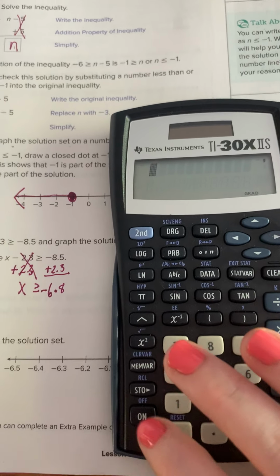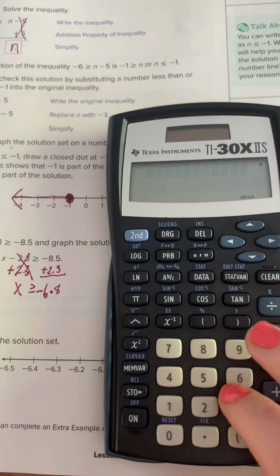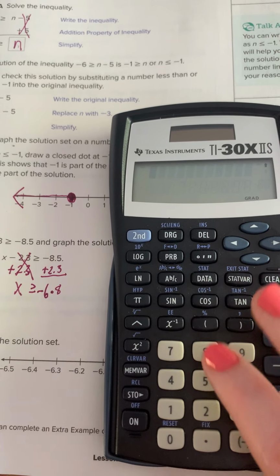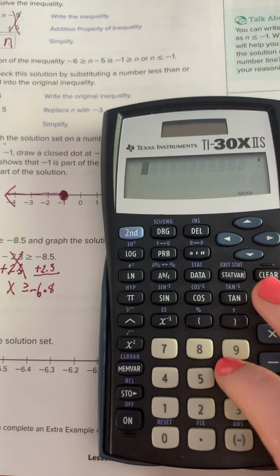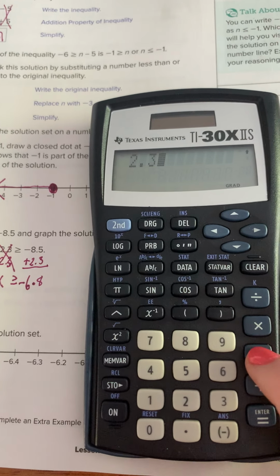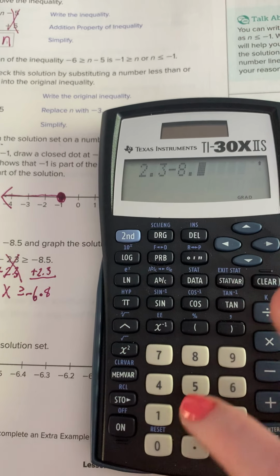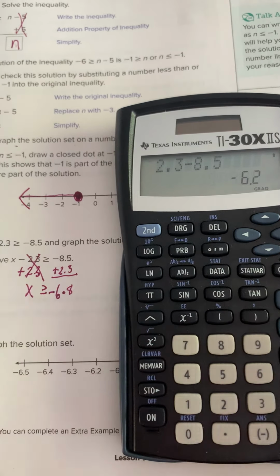And remember, on any standardized testing that you do, or even with me, if you have the decimals and I allow you to use the calculator, you can use the calculator. So basically you have a 2.3 and you're minusing out 8.5. Do you see how I reversed that? And look, see that simple error.